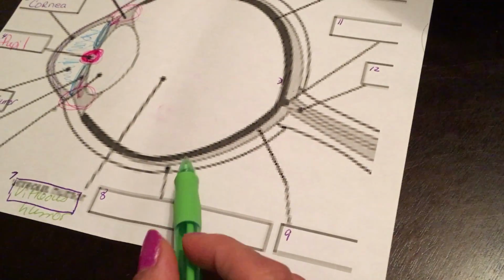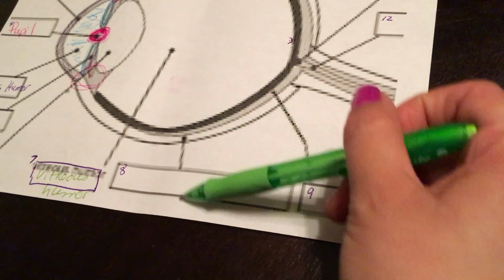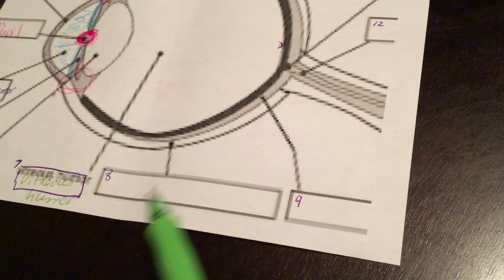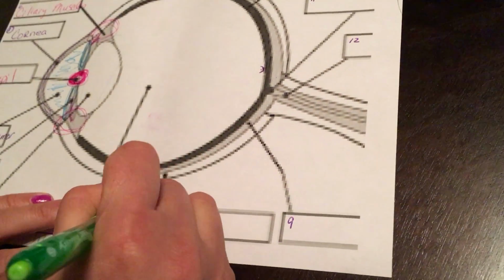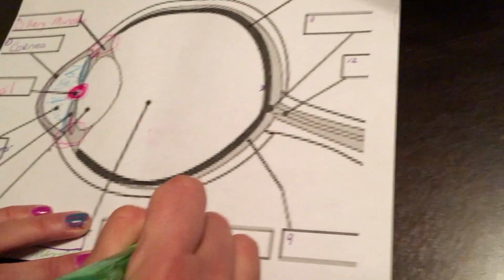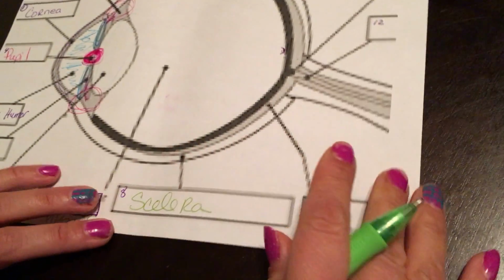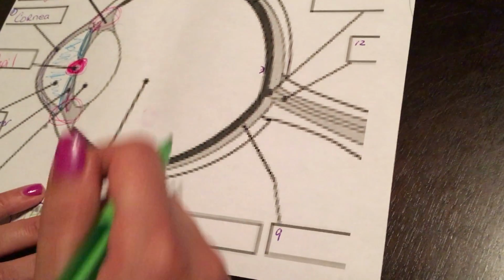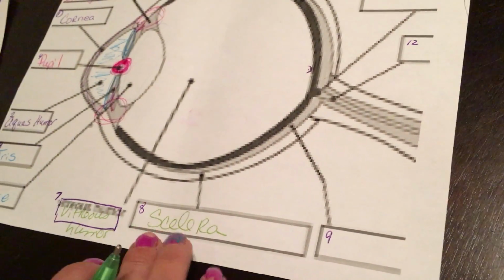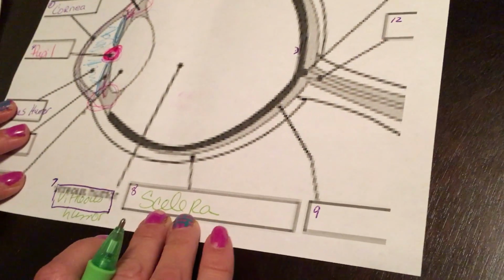And then I'm going to talk about the layers. When we talk about the layers, the outer white part that we see in the eye is called the sclera. And it helps protect the layers of the eye, because now we're going to go inside into the layers of the eye. That's your first layer, your sclera.